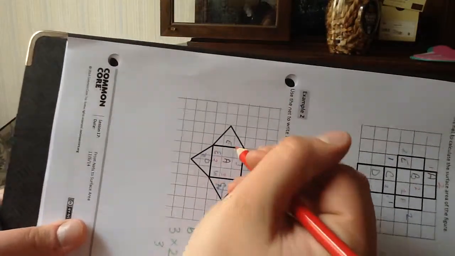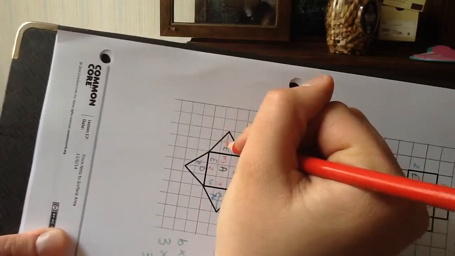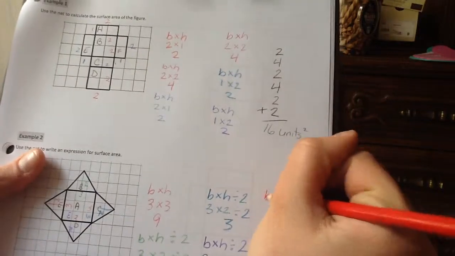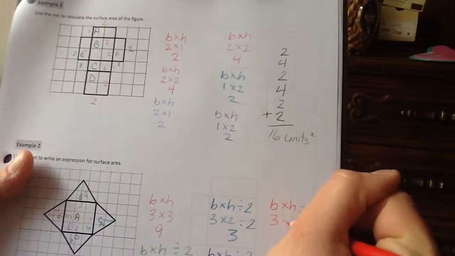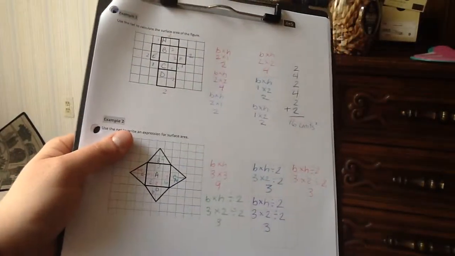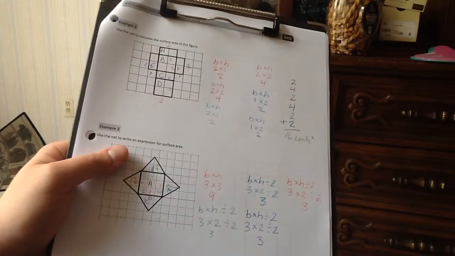And finally, I go on to shape E, my last triangle. So once again, my base is 1, 2, 3 units. My height, 2 units. So base times height divided by 2. 3 times 2 divided by 2 gives me 3.